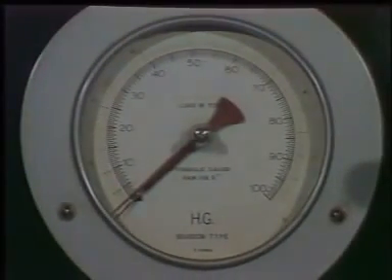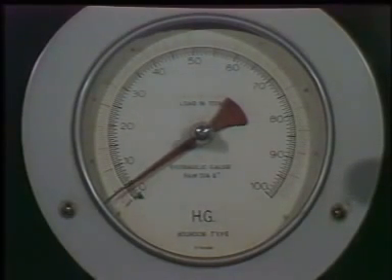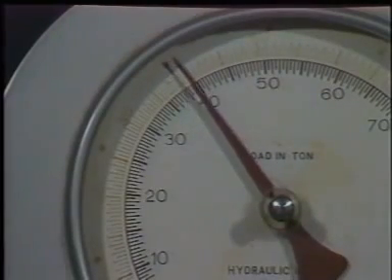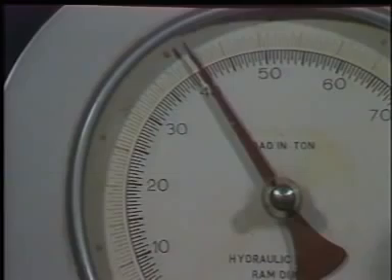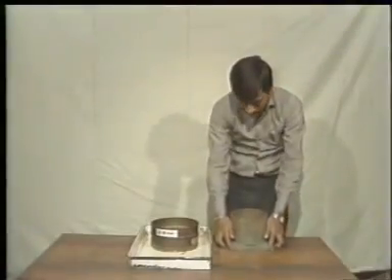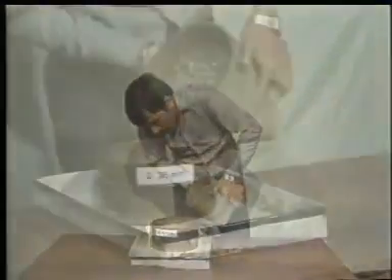The load is applied at the rate of 4 kilonewtons per minute, till it reaches a value of 40 kilonewton, at which point the loading is stopped. The tested aggregate specimen is taken out.